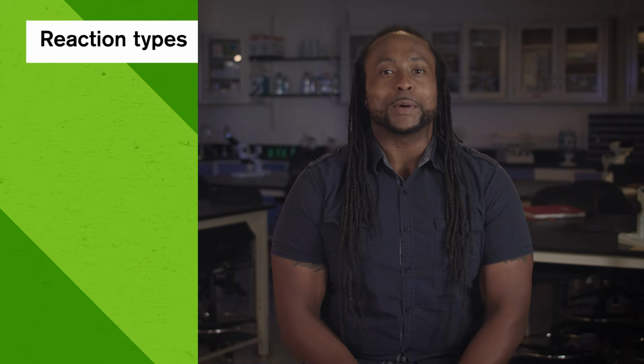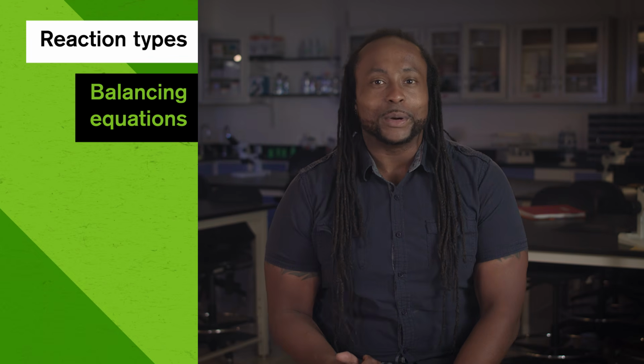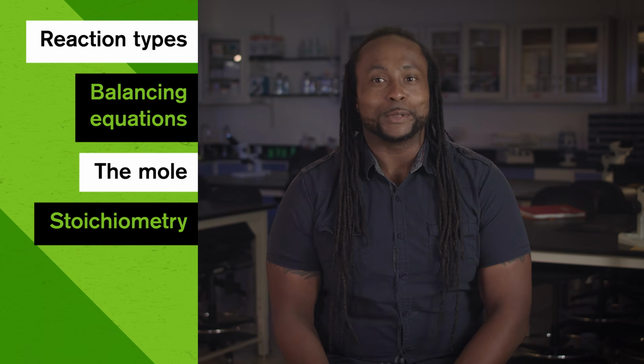Learning chemistry can sometimes feel like running an obstacle course. There's a bunch of topics to go through, and they all require different things. Luckily, at this point in the series, we've learned a lot of those skills. So far, we've talked about reaction types, balancing equations, the mole, stoichiometry, and limiting and excess reactants.